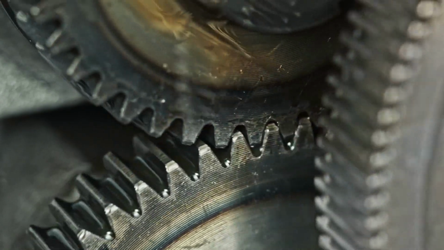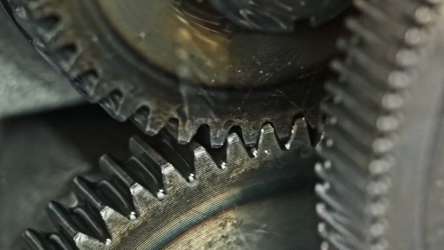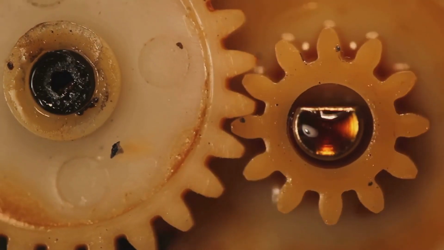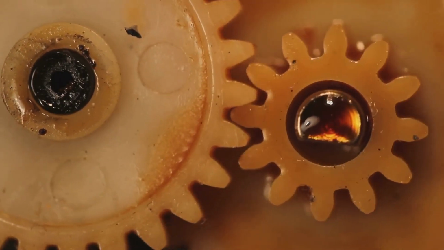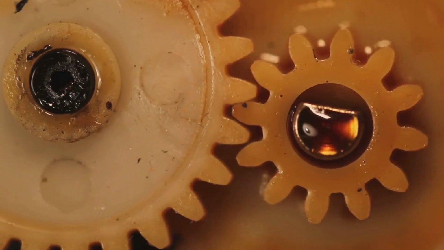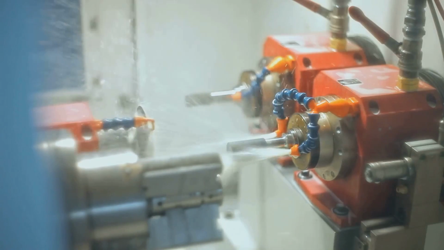Firstly, one of the primary roles of lubrication is to reduce wear. Wear is a machine's worst enemy. It's the silent killer that slowly but surely grinds away at the machine's heart. By providing a thin film between moving parts, lubrication prevents metal-to-metal contact, drastically reducing wear and extending the machine's life.